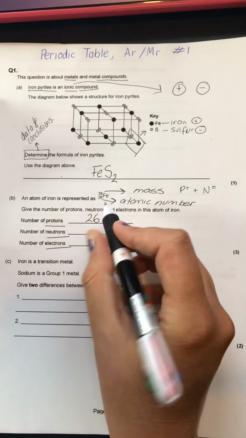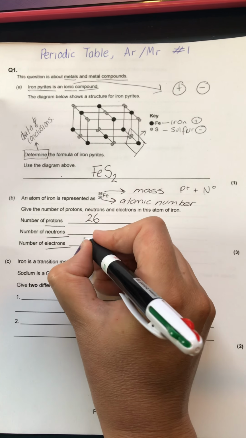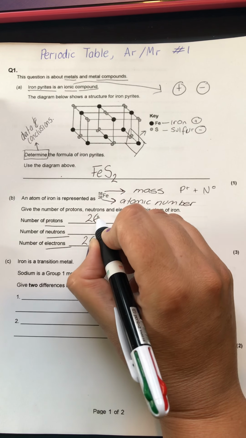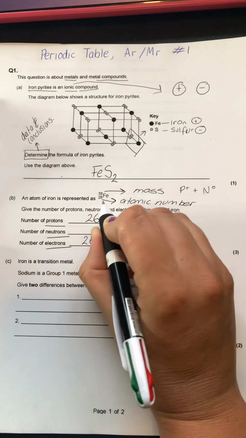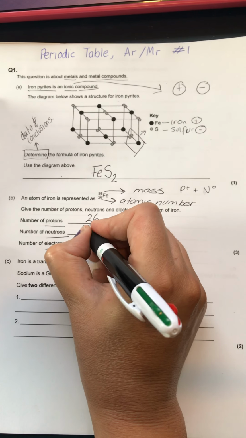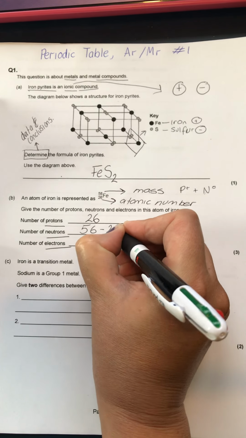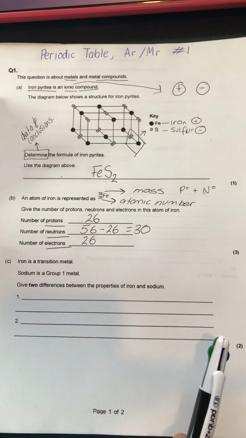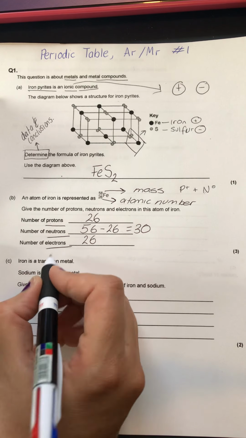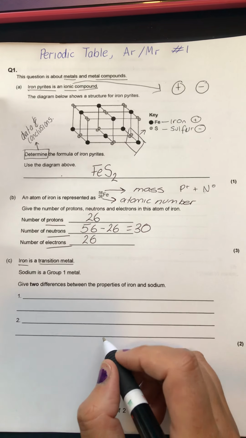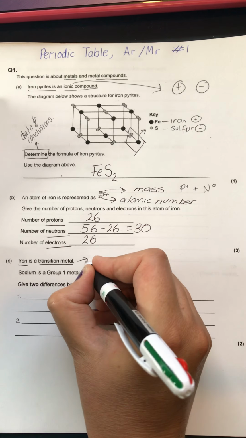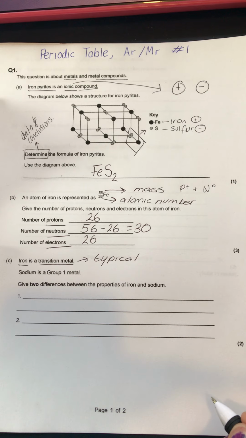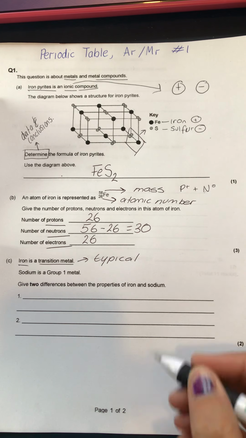Electrons here, I know, is always going to be the same as the protons, so that is 26. The neutrons, I know that if I add my protons and neutrons together, it gives me 56. So I do 56 minus 26, which equals 30. So there are 30 neutrons. Iron is a transition metal. Okay, so it's a typical metal. It has typical metal properties. Right, we think of shiny, malleable, etc., etc.